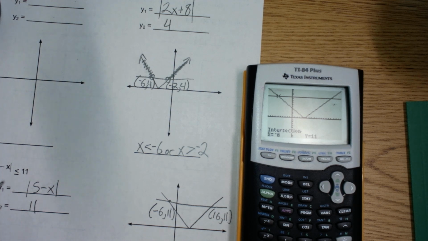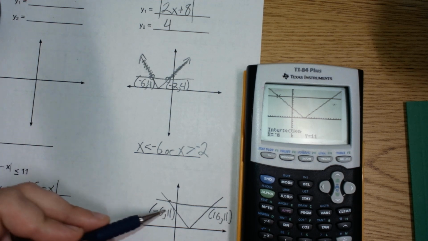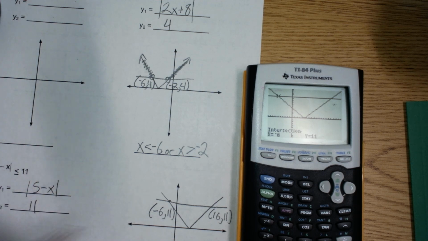So as I go through and figure this out, if I put a 0 in here, x is 0, turns out to be 5, so that's going to be within my range here. If I put a 10 in here, 5 minus 10 gives me a negative 5, still less than or equal to that.